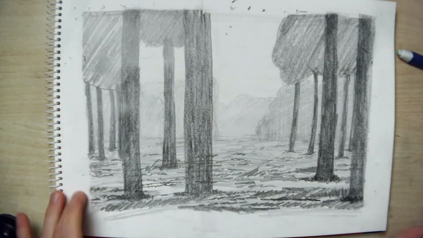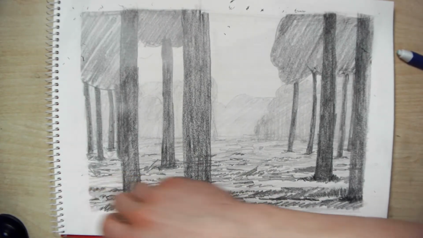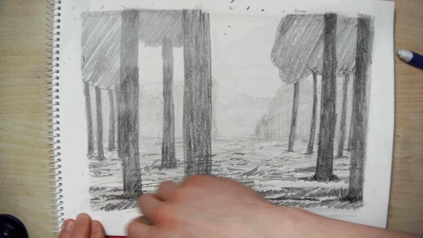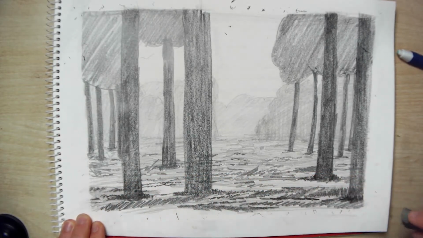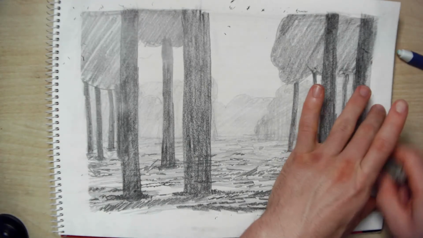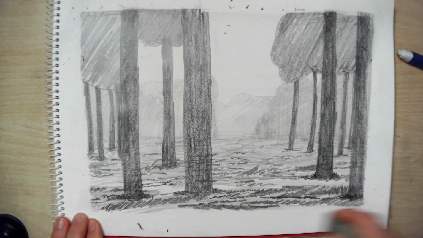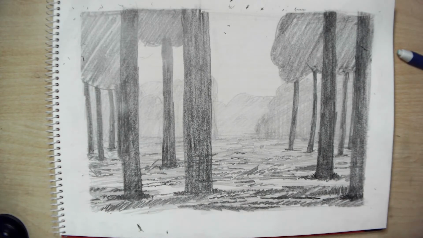After I erased this edge right here, I thought about the fact that I could have just left everything, since this is such a rough sketch, and I would have liked the lines to go out into the frame. That would have really enhanced the energy that I had right here of making quick and rough lines.